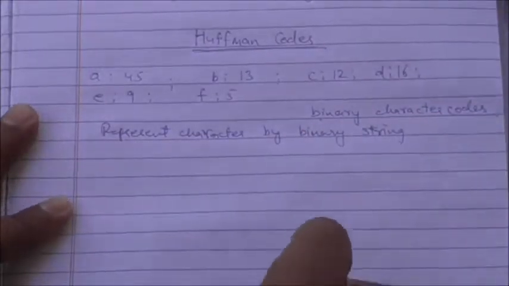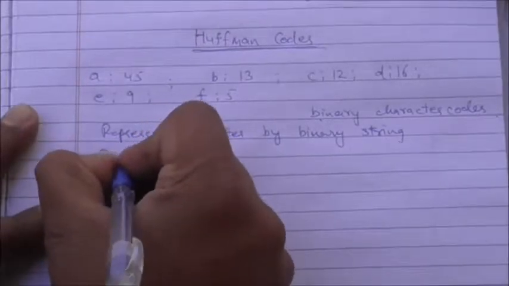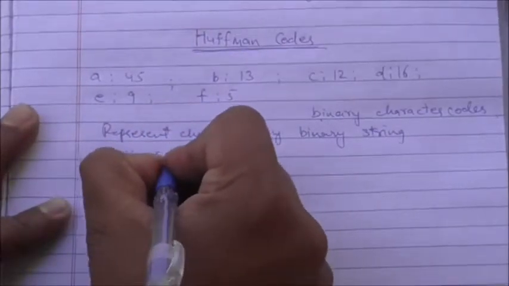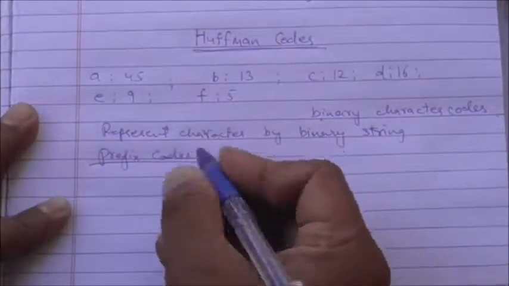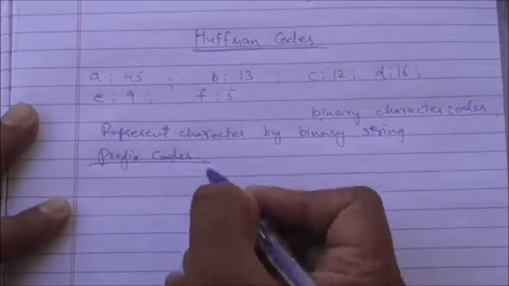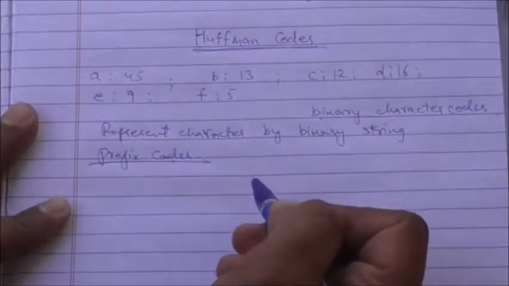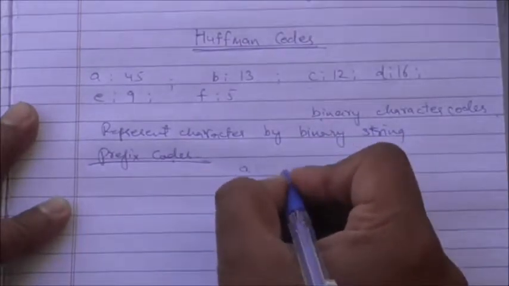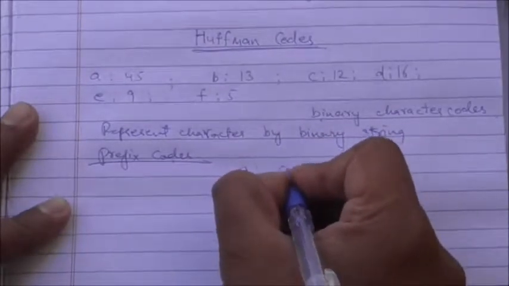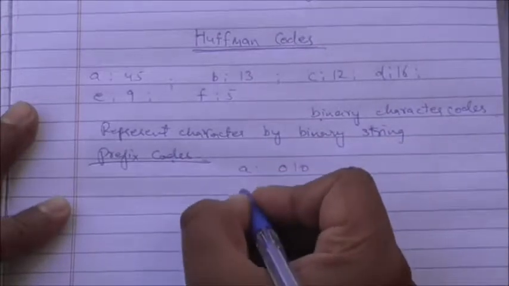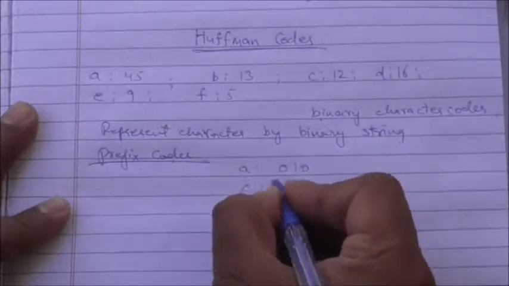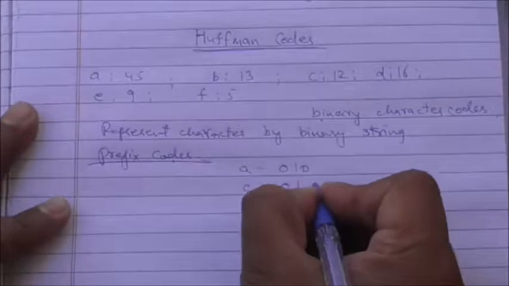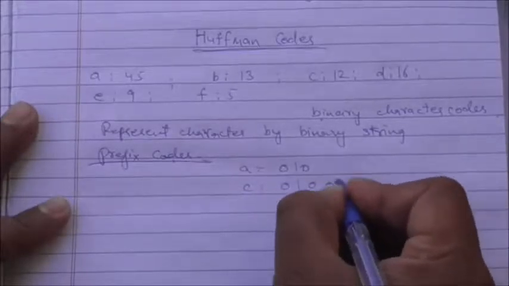Huffman codes are prefix codes. Now, what is the meaning of prefix codes? It means one code word can never be a prefix of another code word. Suppose there is a character A and its binary code is 010, and suppose there is another character C and its binary code is 01001.